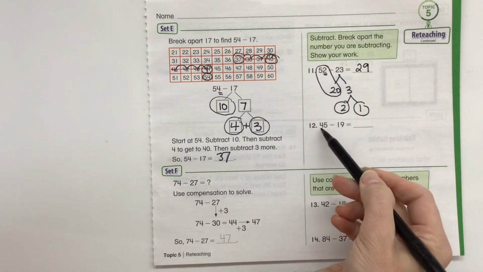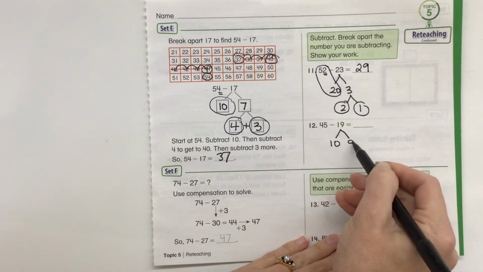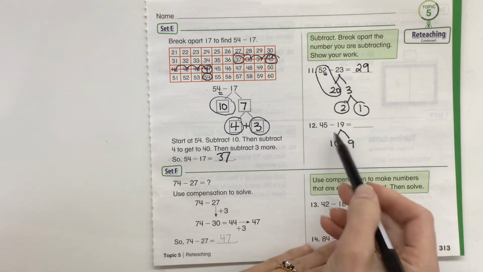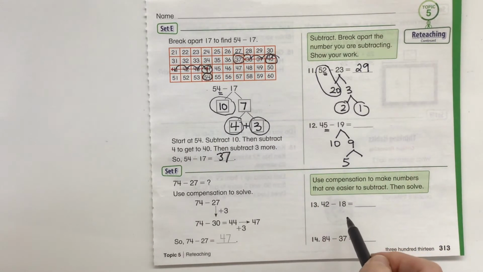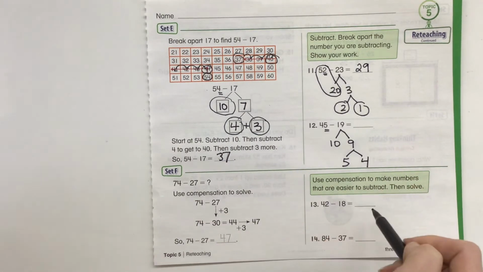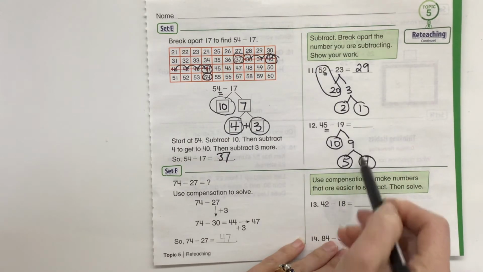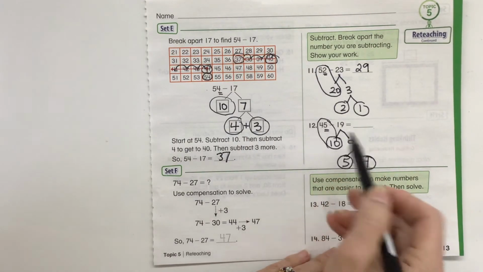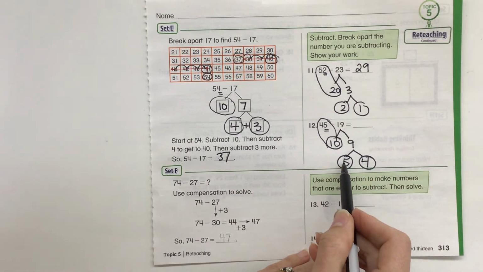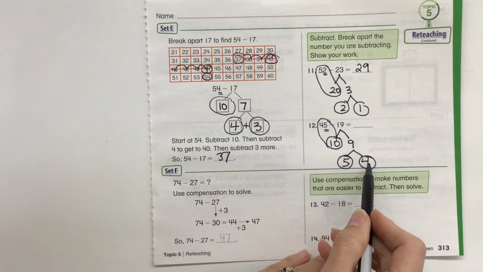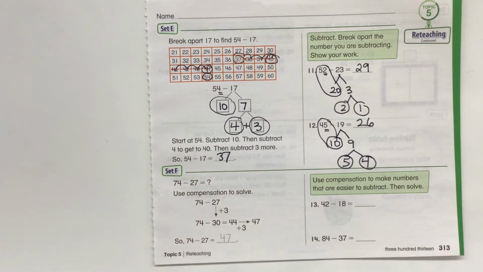All right, let's take a look at our 45 minus 19. 19 we're going to break apart into 10 plus 9. But I'm going to go ahead and break my 9 again into a 5 plus what? Yes, 5 plus 4 equals 9. Now I'm going to go ahead and do my mental math. I need to subtract this one, and this one. So 45 minus 10 is 35. 35 minus 5 is 30. And 30 minus 4, if I count backwards, is 26. All right, great job, everybody.